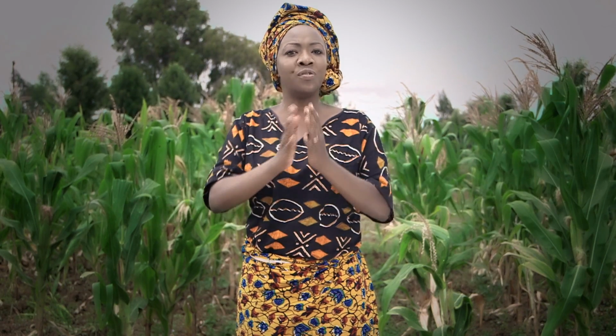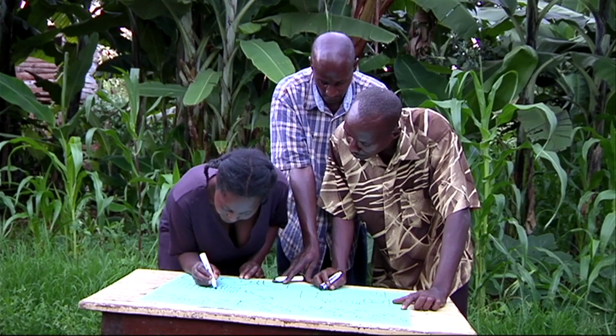Draw arrows according to how water flows in the village and on individual fields when it is raining, and mark the water collecting points. 3. Relate the soil and water conditions of the field to their location in the village.